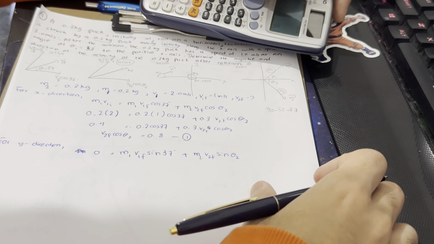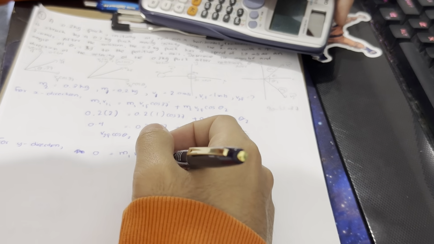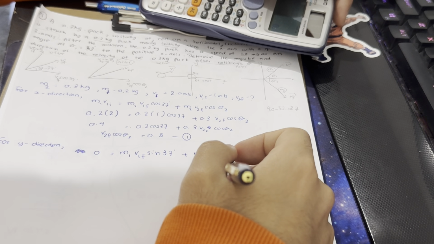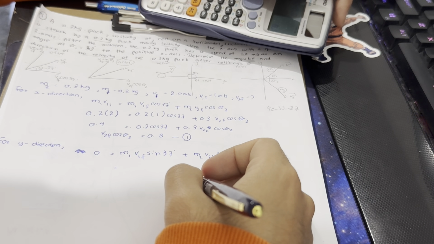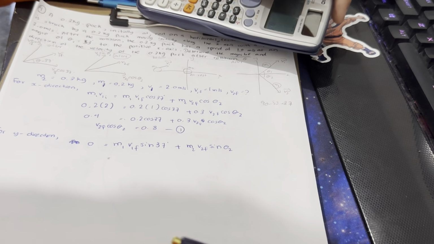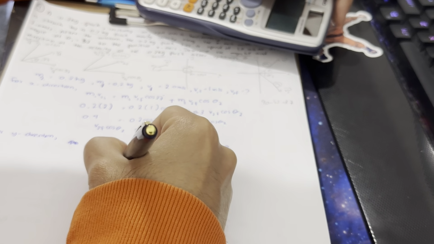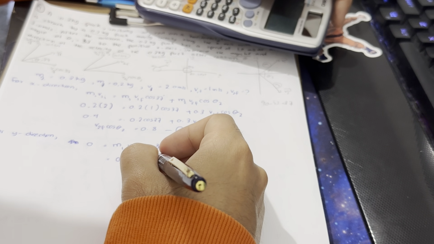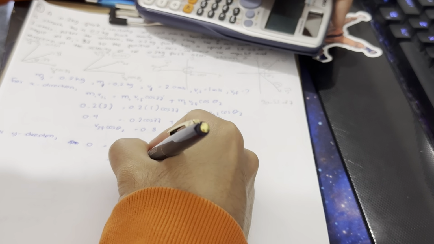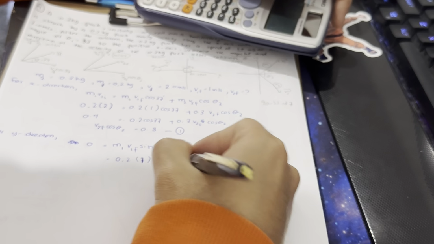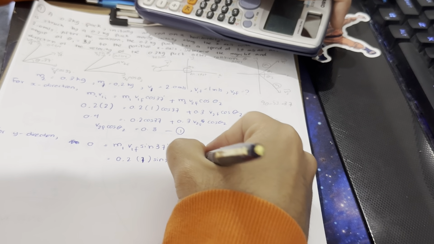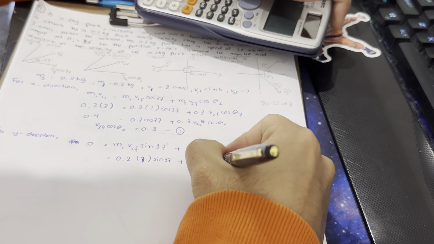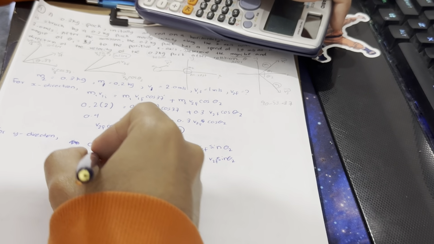So m1 is 0.2, v1f is 1, sorry, and sine 37 plus m2 is 0.3, v2f we need to find, and sine theta 2.